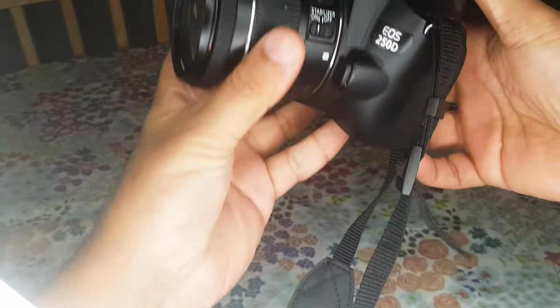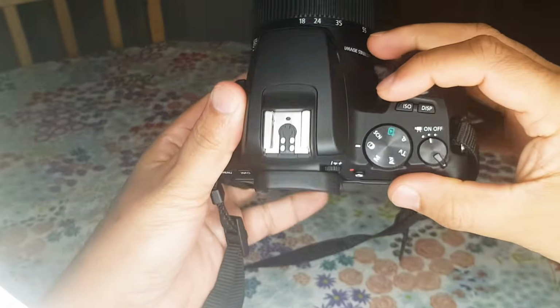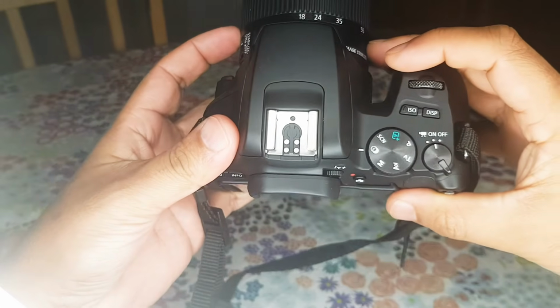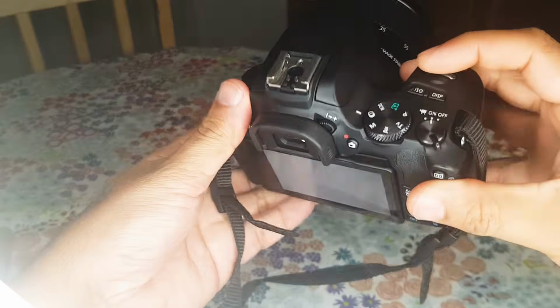Today I am reviewing this Canon EOS 250 entry-level camera. It has got some pretty decent features. It films up to 4K, and the film quality and the photography is not bad.